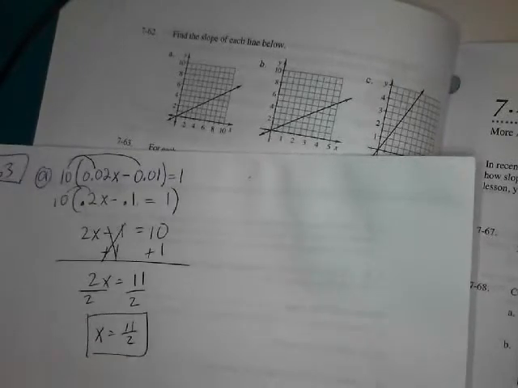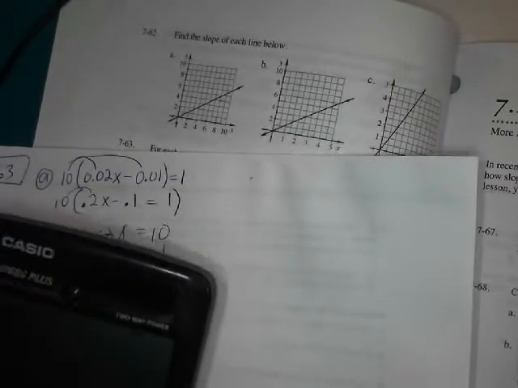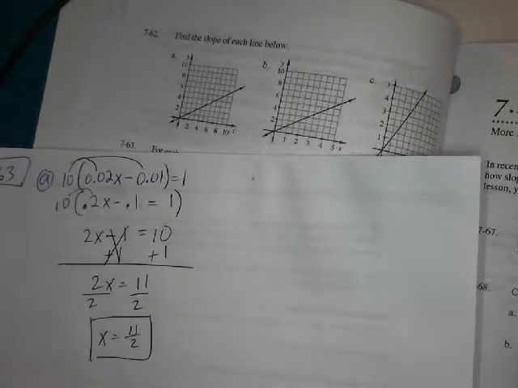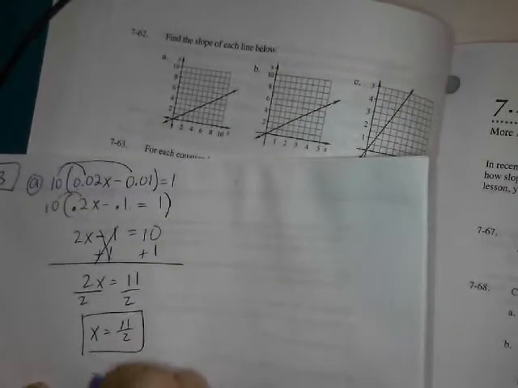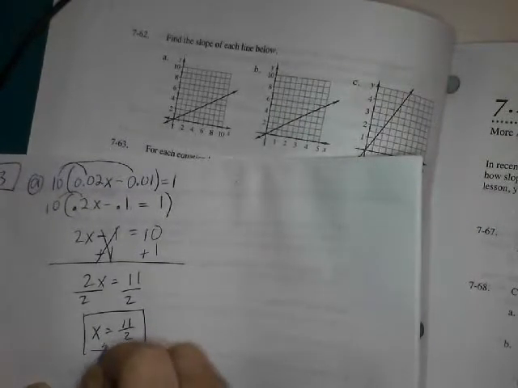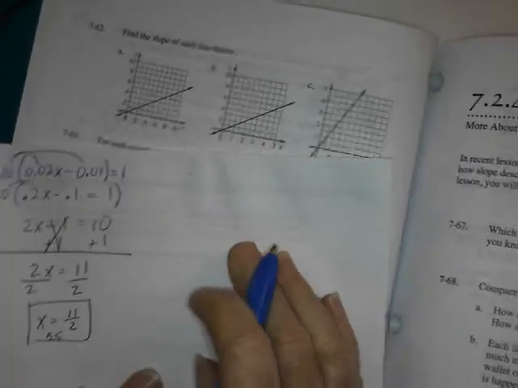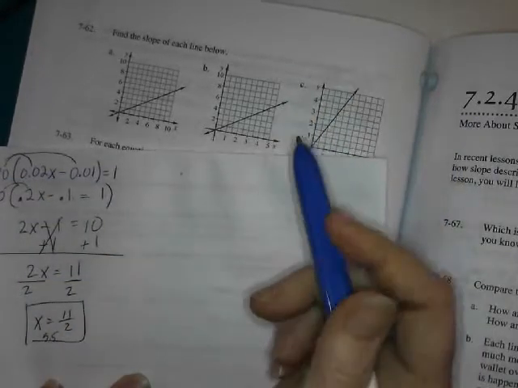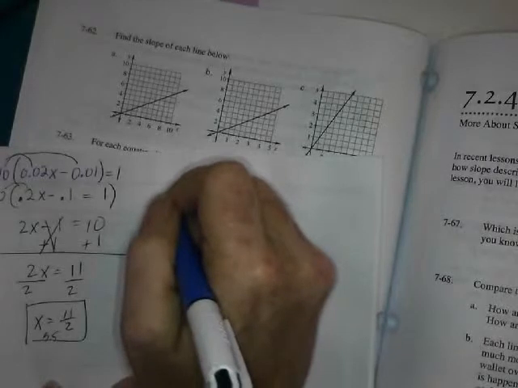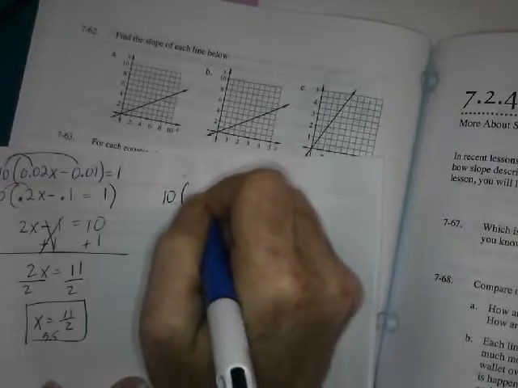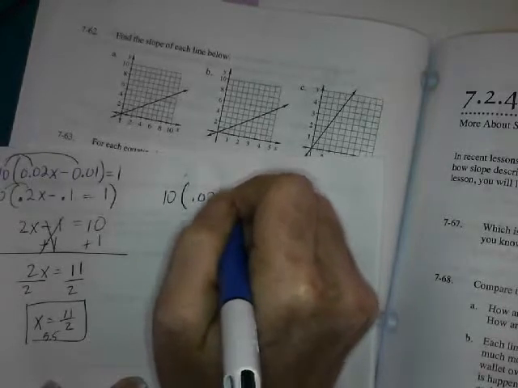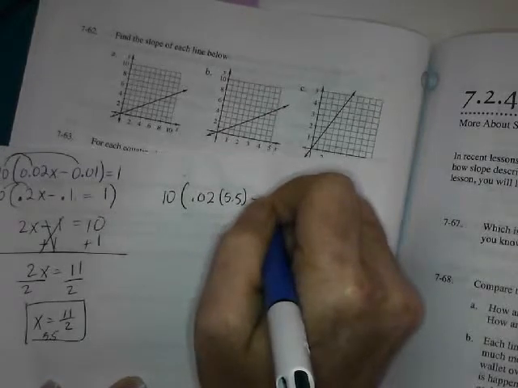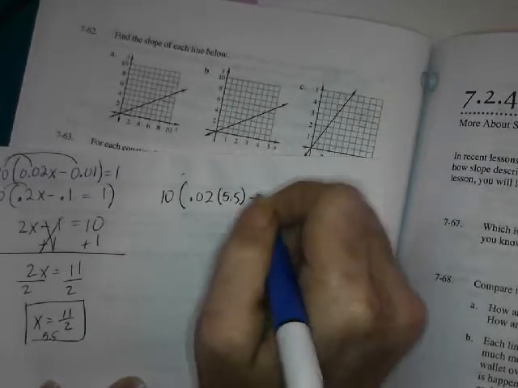11 over 2 is actually 11 divided by 2 is 5.5. Oh, I guess I could have done that without the calculator. So 11 over 2, that's 5.5. I'll just write it right there, 5.5. So I can plug 5.5 into the original equation and see if it makes it true. So now I've got 10 times 0.02 times 5.5, because that's what x was, minus 0.01.